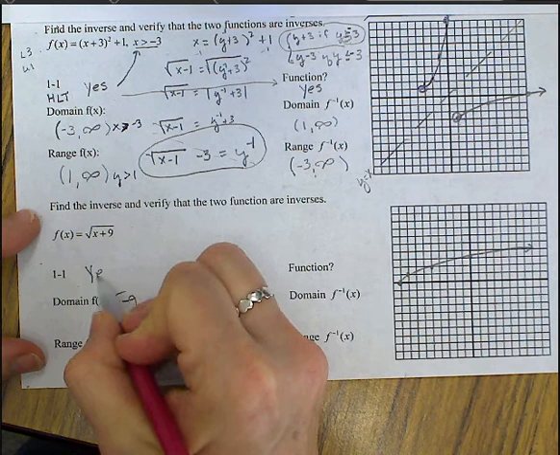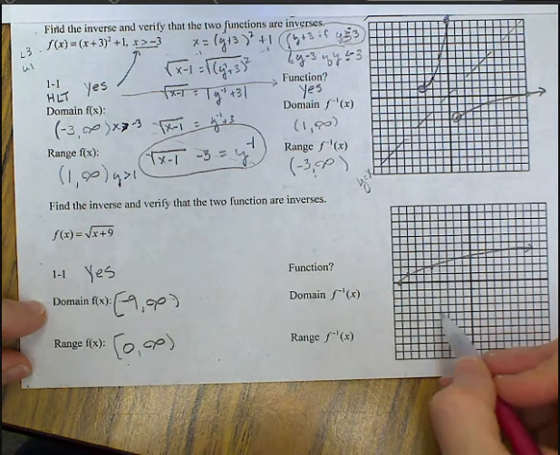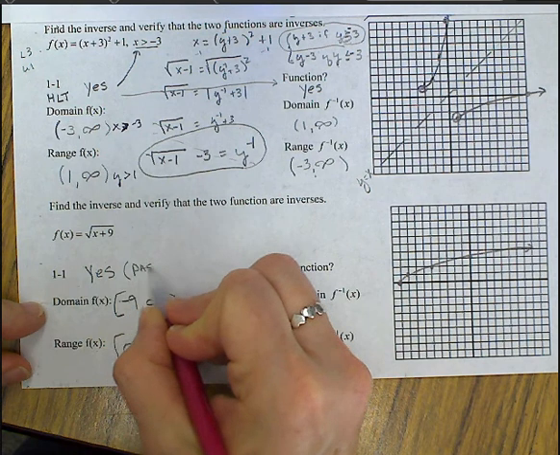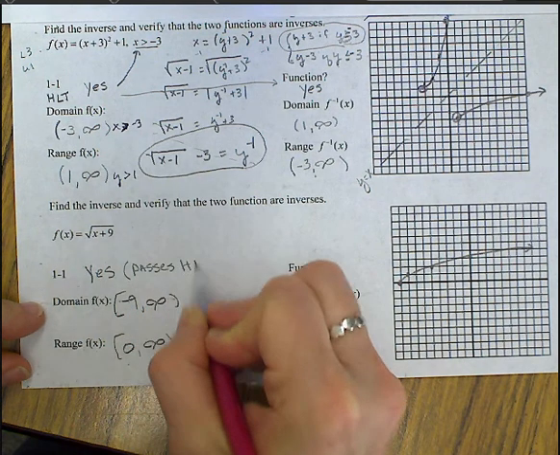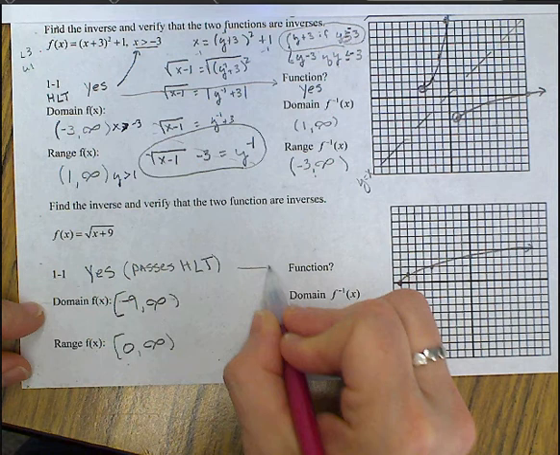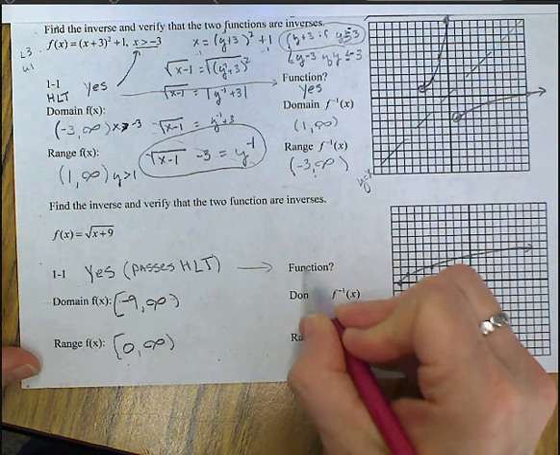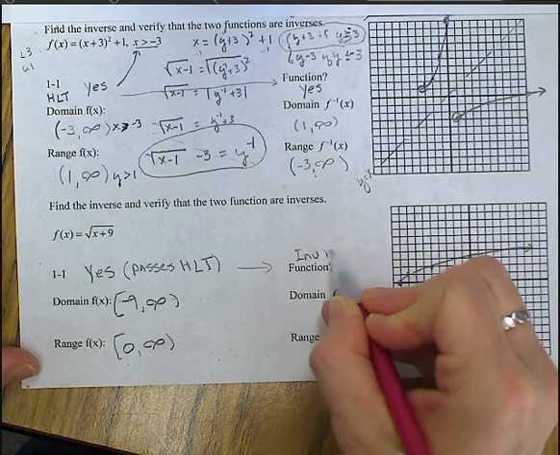And I called it a vertical line test. Sorry, a horizontal line test. Would it pass the horizontal line test? Passes horizontal line test. I would go ahead then, because this passes, and say yes, its inverse is a function.